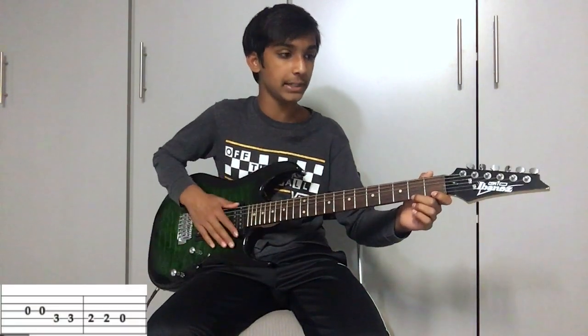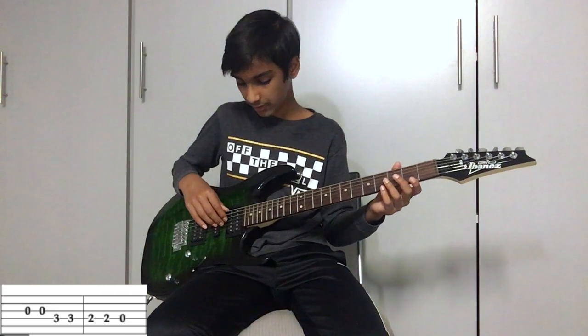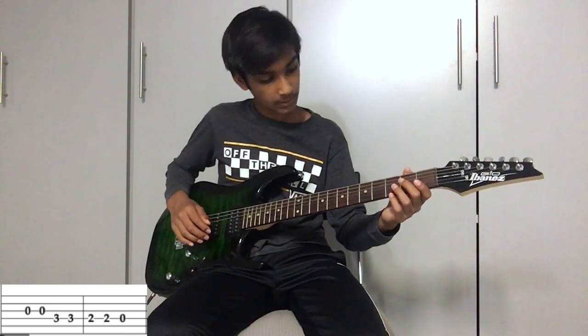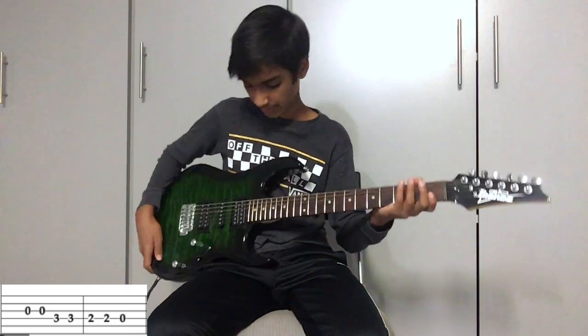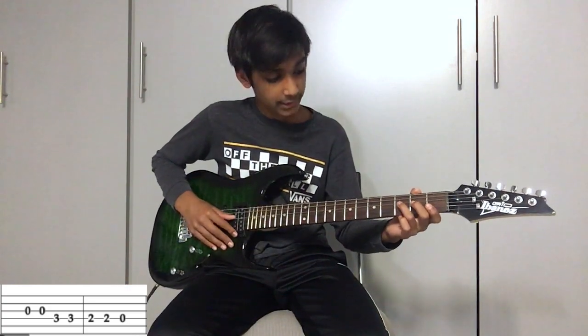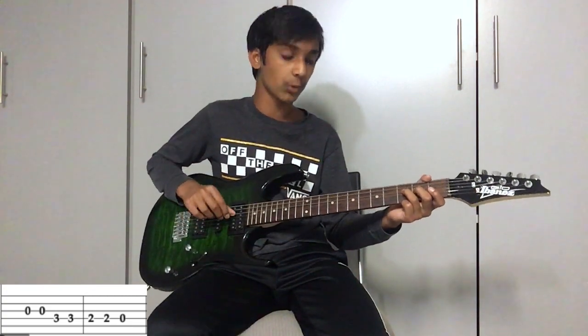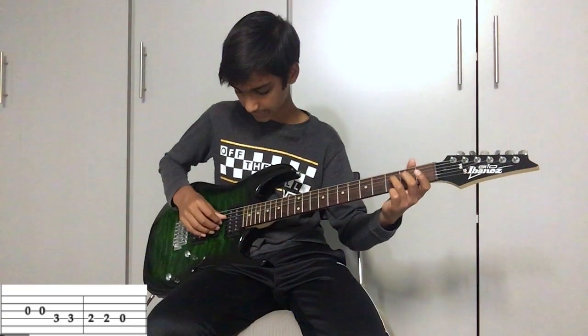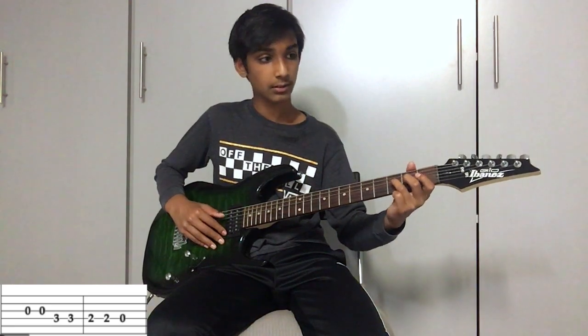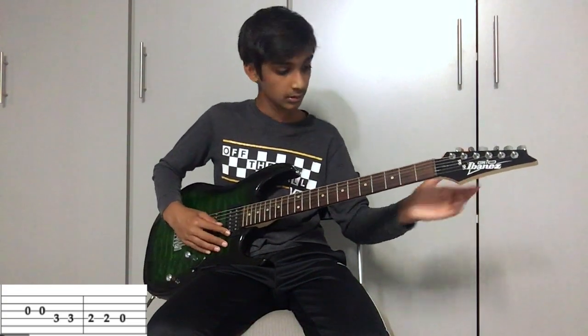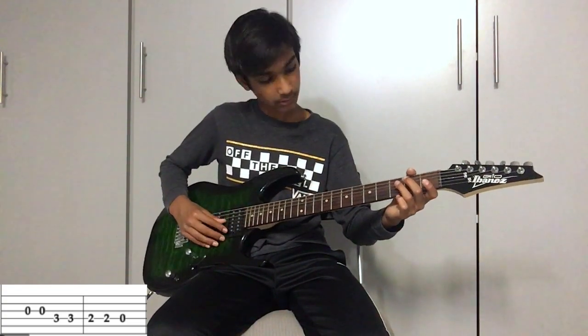And this part is going to consist of, you're starting on the G string, so play 2 open notes on the G string. And then you play 2 notes of the 3rd fret on the 4th string using your 3rd finger like this. And then 2 2nd fret notes, and then an open note. So altogether that sounds like.